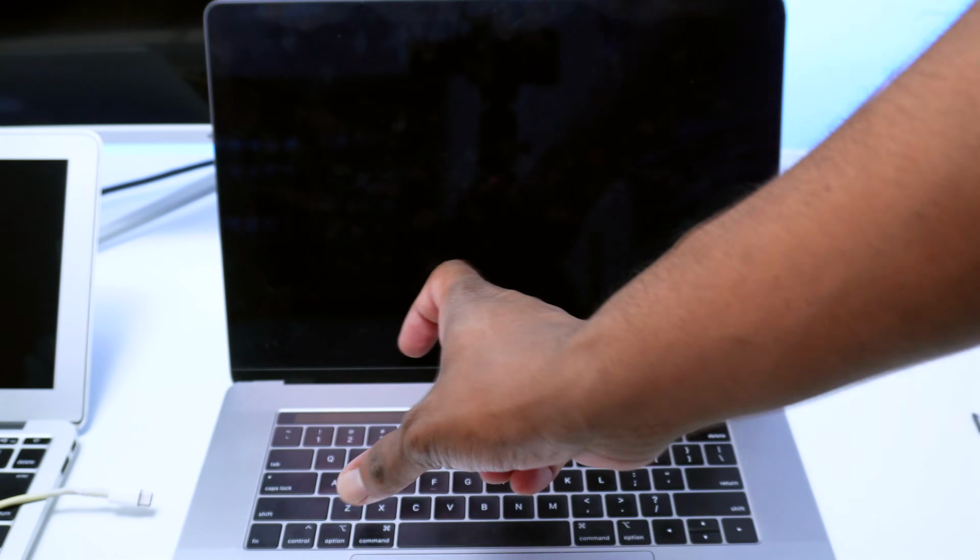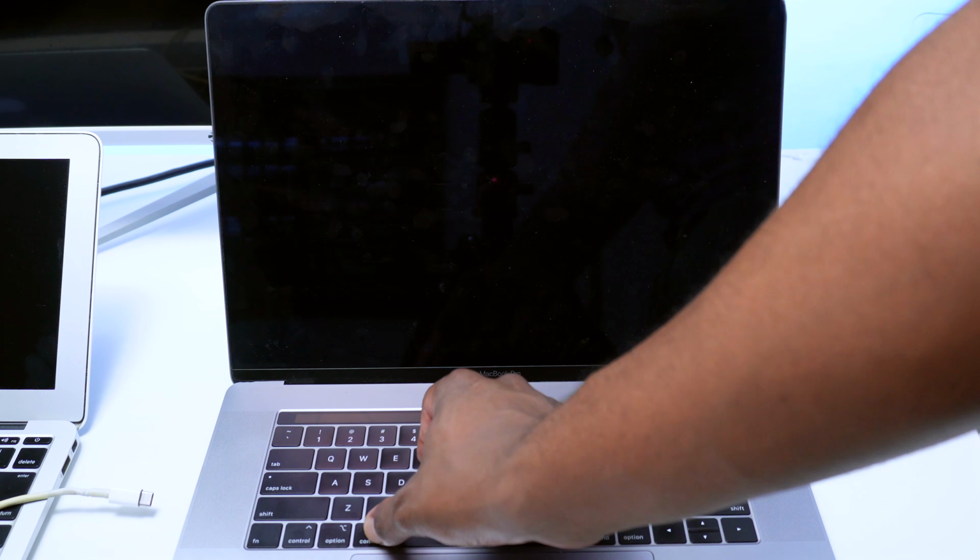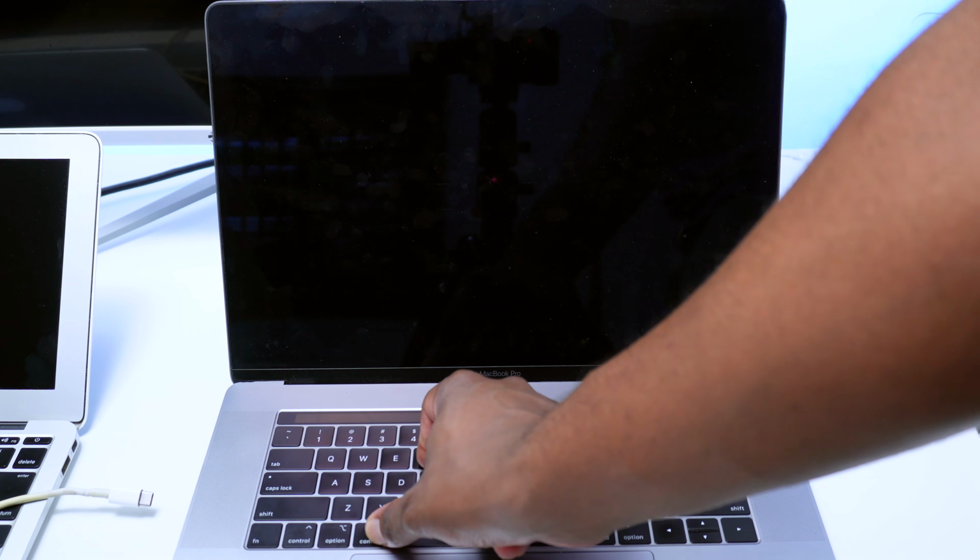So since we do have pretty old MacBooks here, let's quickly go with the Command R combination. So tapping once on power, holding Command and R. Here the first time, do not release the combination. Keep on holding the combination of Command and R until you see the Apple logo on your screen, telling you that it's heading into the recovery menu.